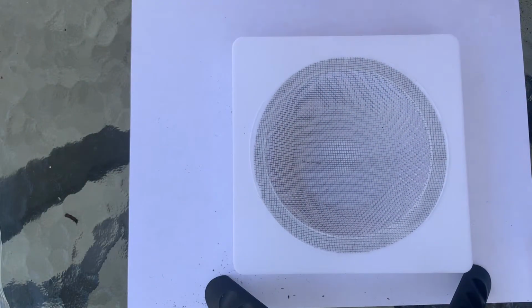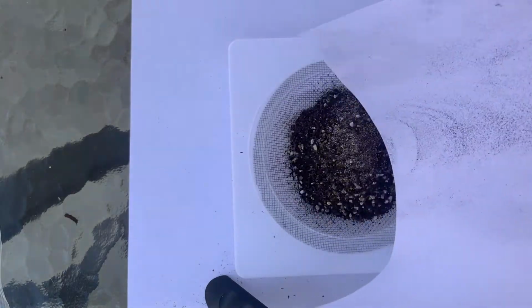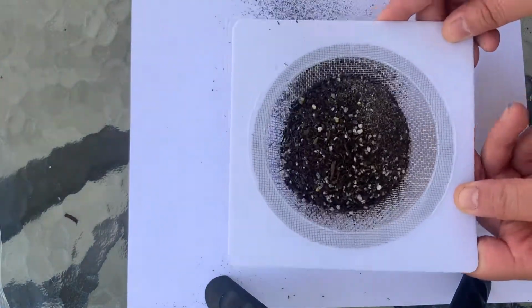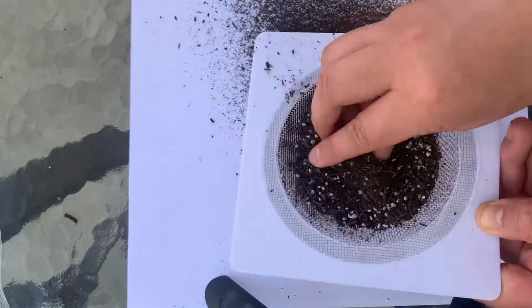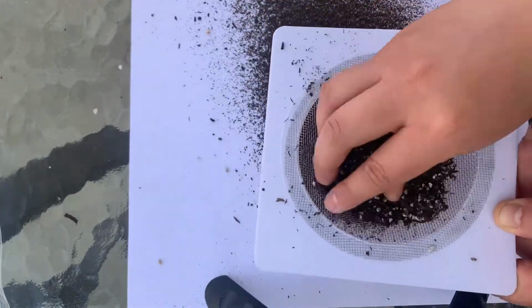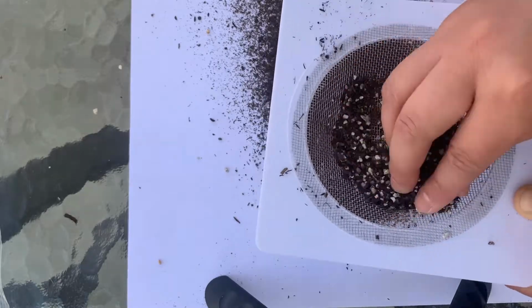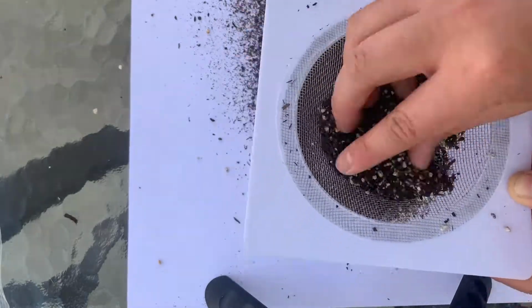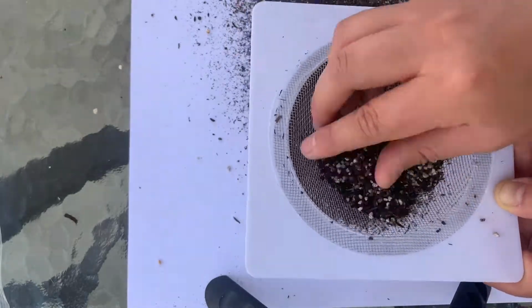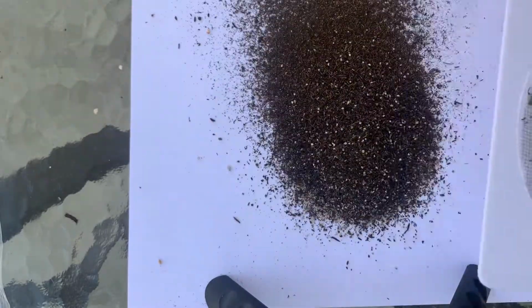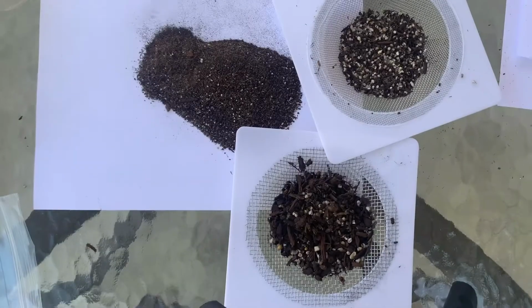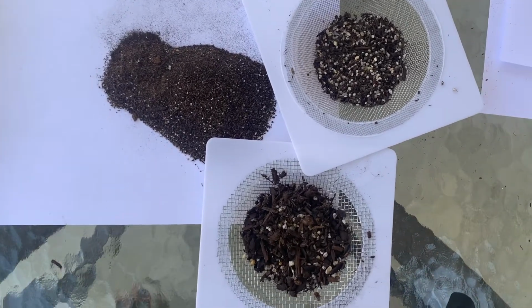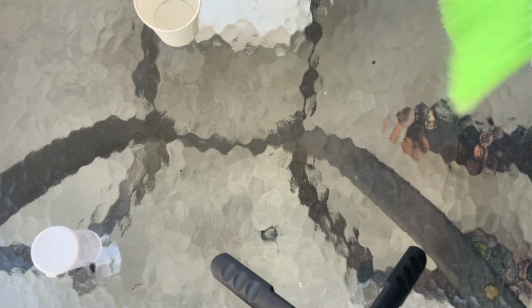Now, my last and final screen, I'm going to pass the leftover material and see what can stay. There are certain parts of the soil that I was able to separate with the screen, such as the sand, gravel, and small pebbles, but I definitely noticed that the humus ended up in all of the separations.